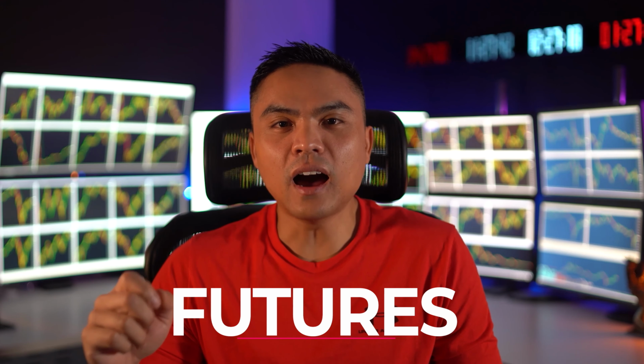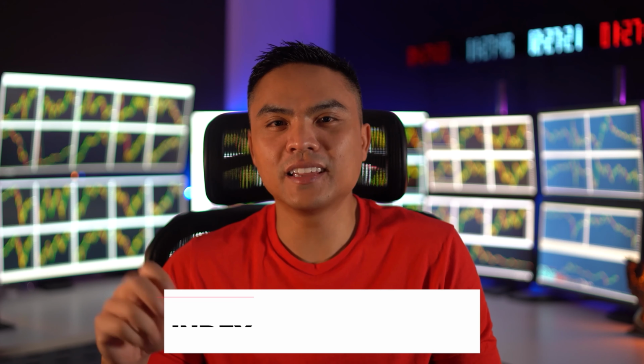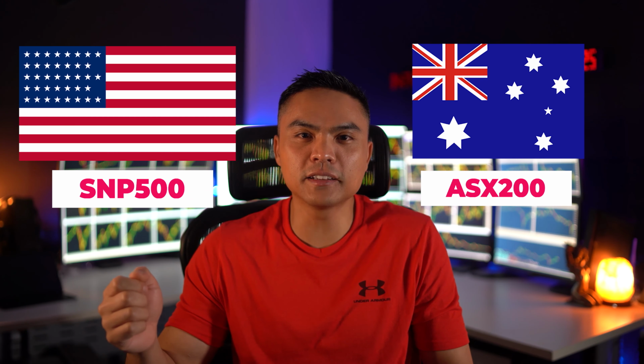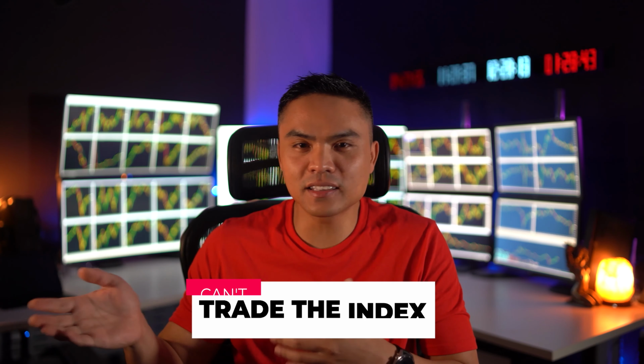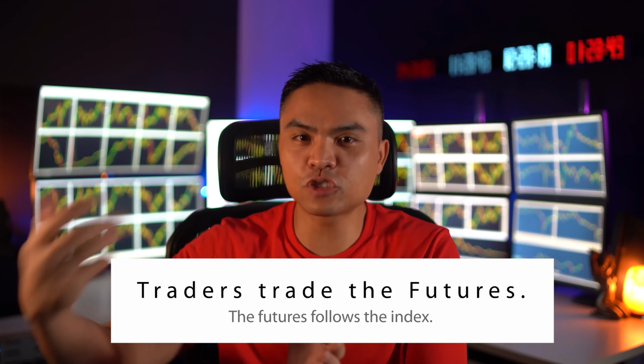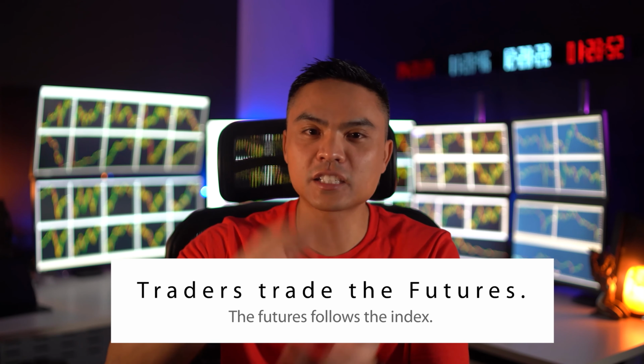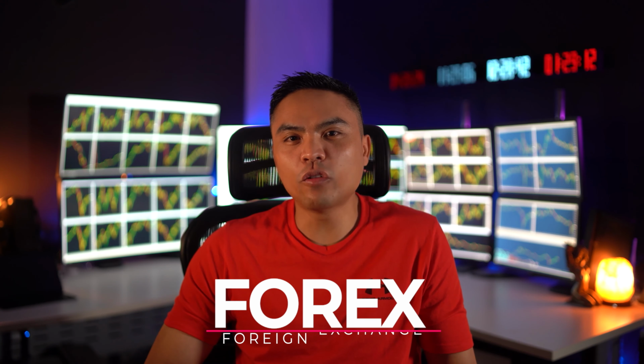Futures, on the other hand, are an instrument that you can use to trade indexes and commodities. Indexes are things like the ASX 200 and the S&P 500, which are a collection of the top stocks in their respective countries: the S&P 500 for the American market and the ASX 200 for the Australian market. The reason futures exist is that you can't trade the index itself, because the index is the index. So the futures mirror the index, and traders trade the futures, betting where the index prices are going to go. Forex stands for foreign exchange.